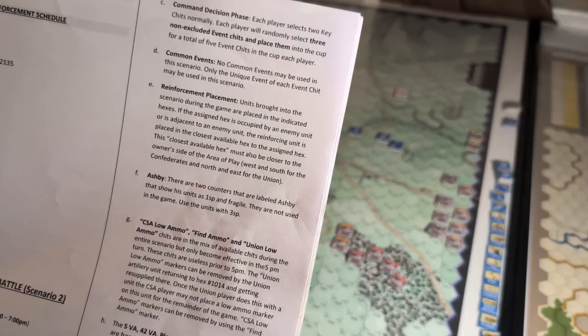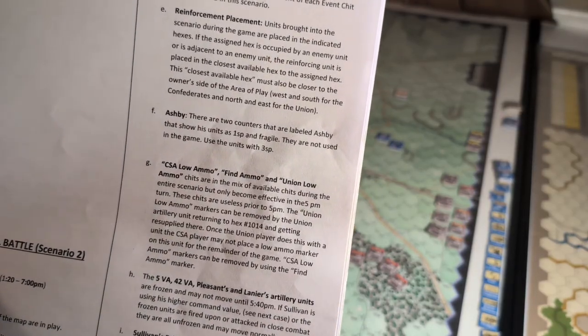See if we got anything else here. Sullivan's Brigade, no brigade reserve movement. Chit can be played on Sullivan.